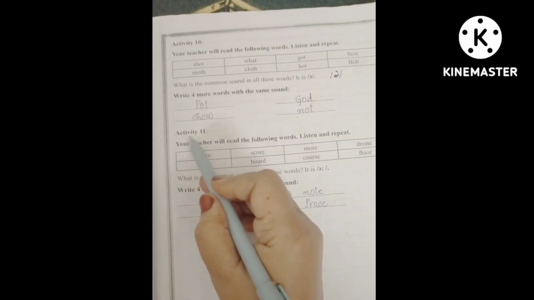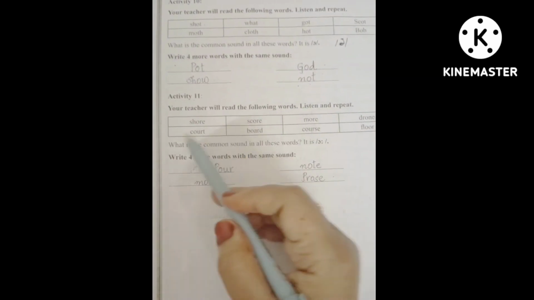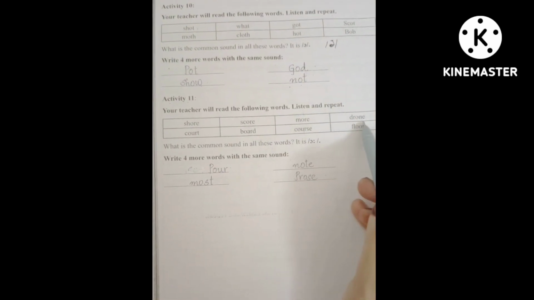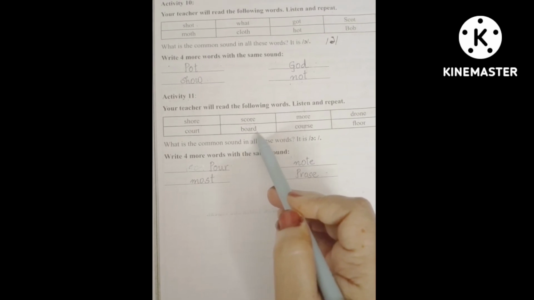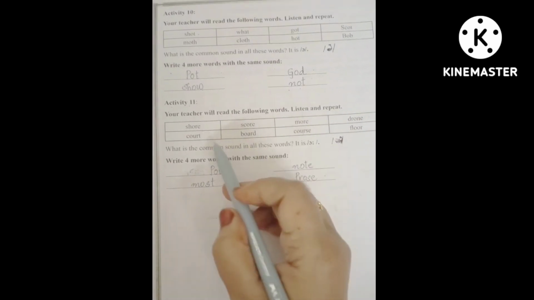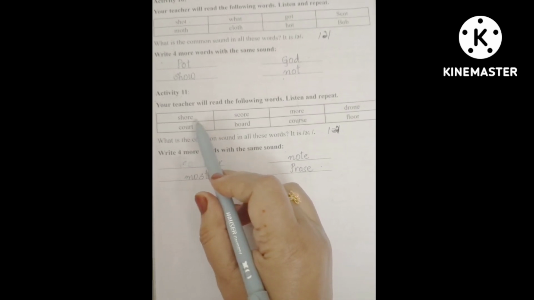Not. Next activity is activity 11. Your teacher will read the following words. Listen and repeat. Shore, score, more, drone, court, board, course, floor. Here it is short vowel o. Here it is long vowel o. Okay. These 2 dots represent the long vowel o. Here we have to pronounce these words, shore, like this. Okay.